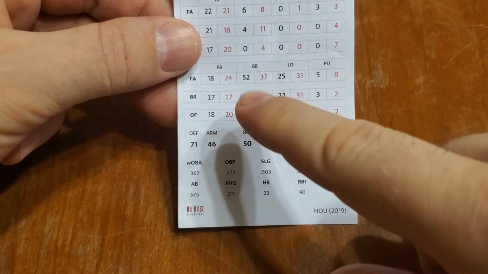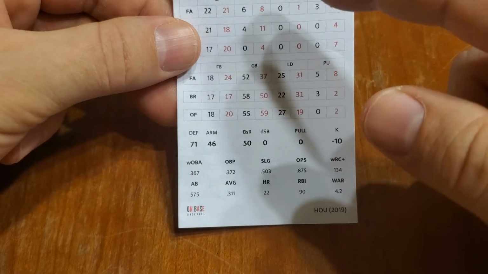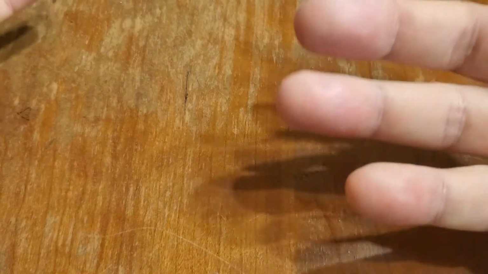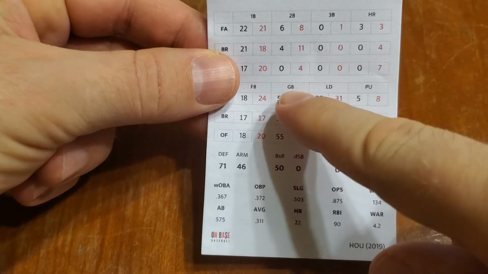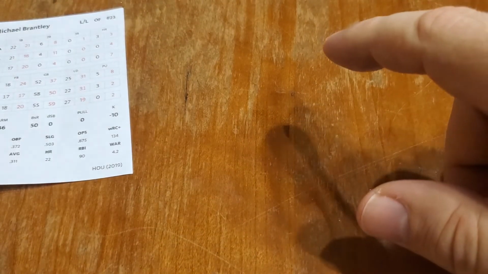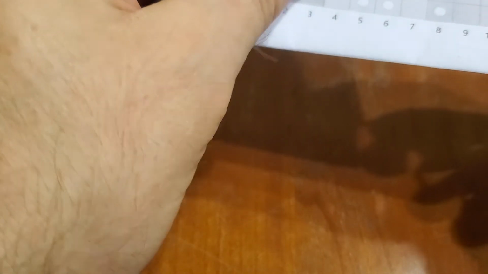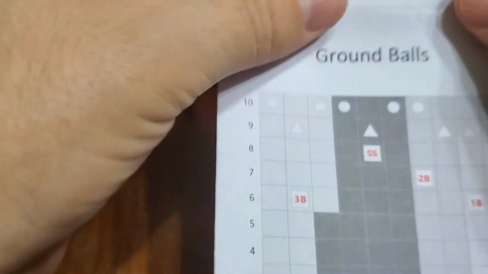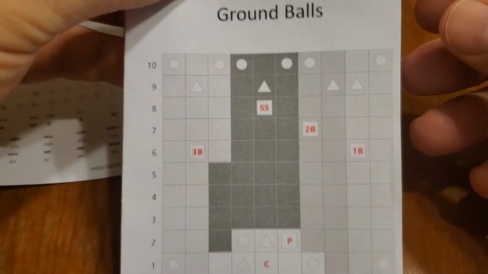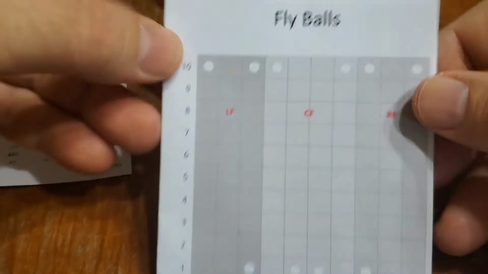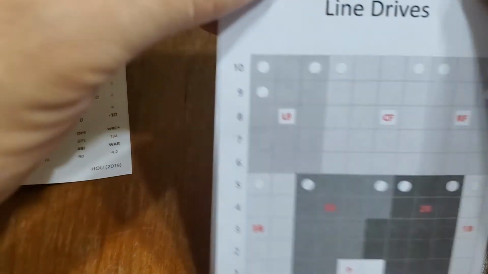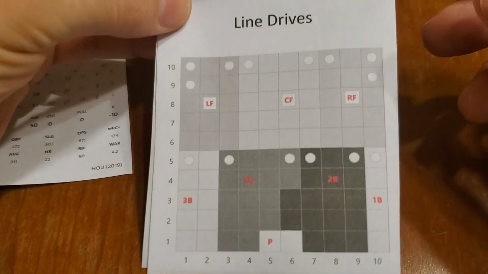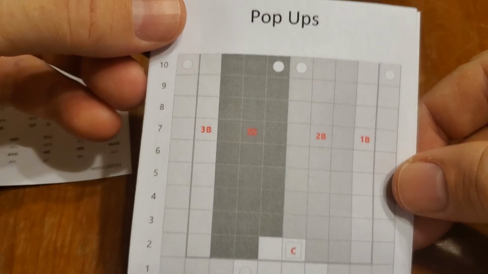And then you'll just need to remember the type of contact, because the next roll is going to determine where on the fielding matrix that you go, and this roll here determines which fielding matrix to look at. And you can see, we won't cover that in this video, but you can see that each of these, so here's the ground ball matrix, here's the fly ball matrix, this is for line drives, and this one is for pop-ups.